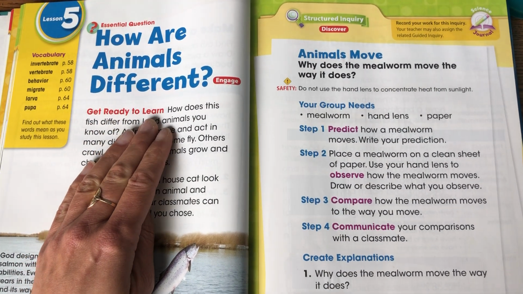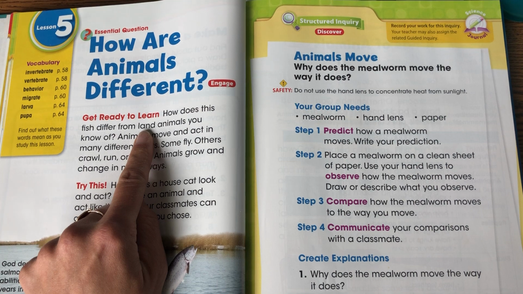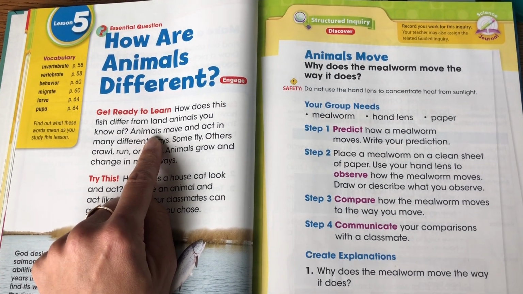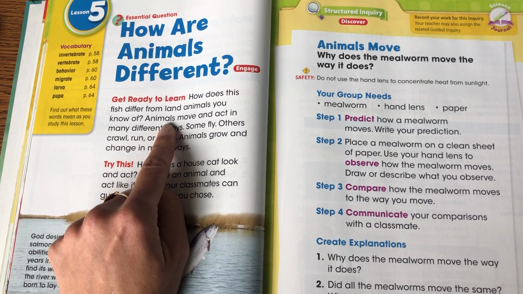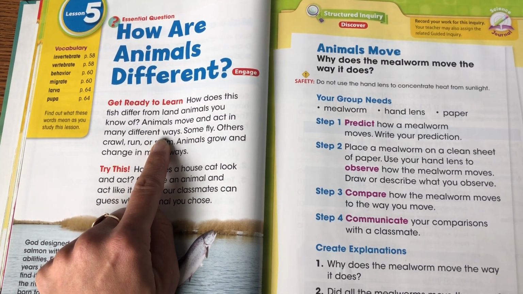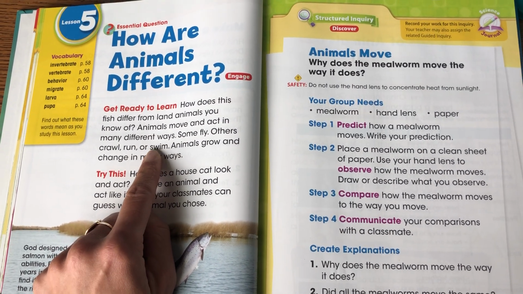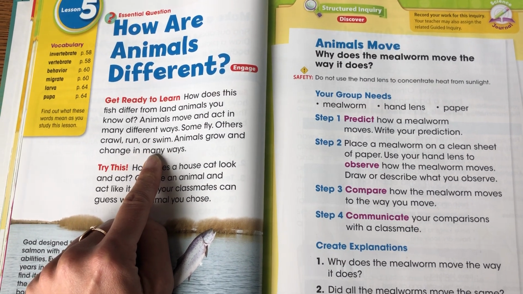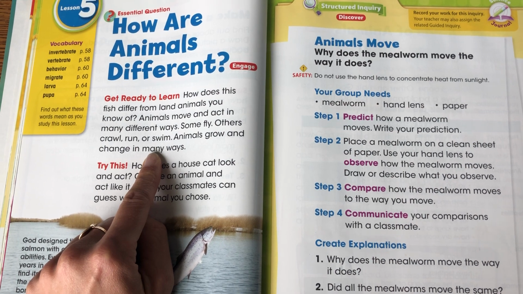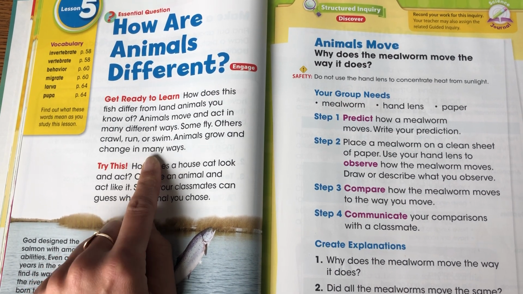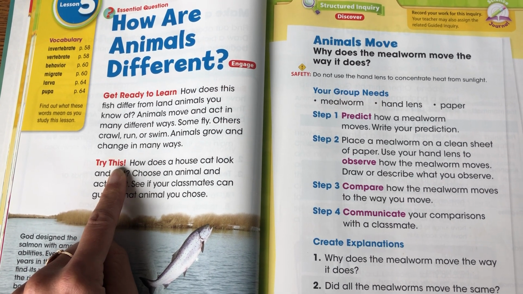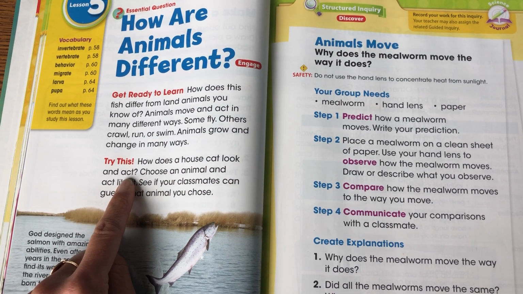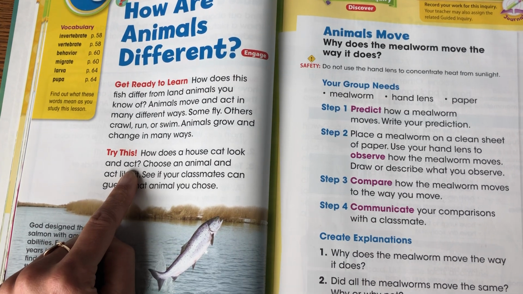Get ready to learn. How does this fish differ from land animals you know of? Animals move and act in many different ways. Some fly, others crawl, run, or swim. Animals grow and change in many ways. Try this. How does a house cat look and act? I'm listening.